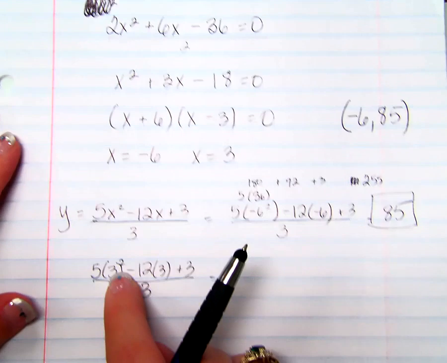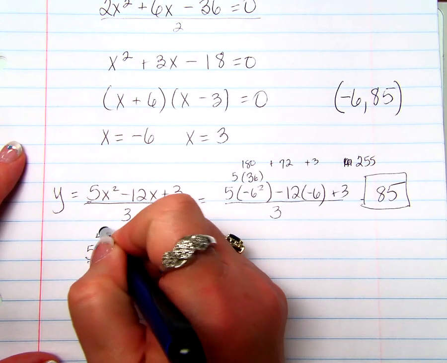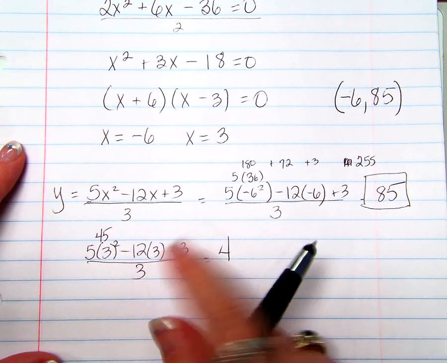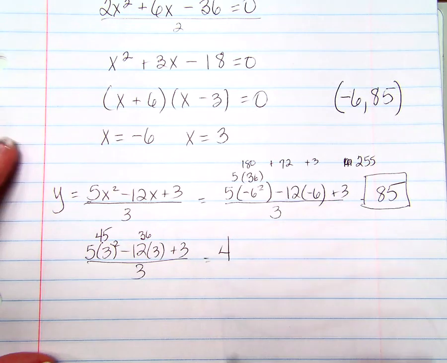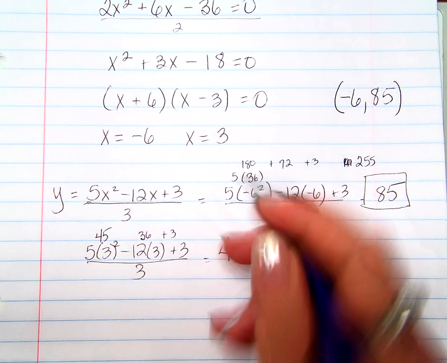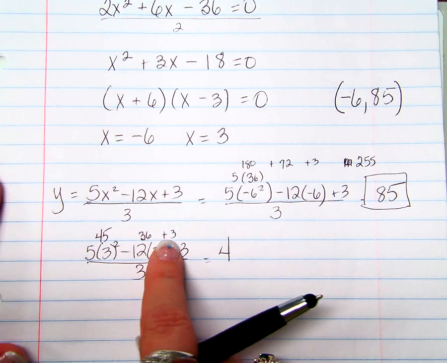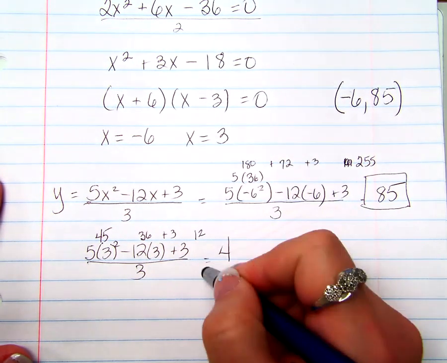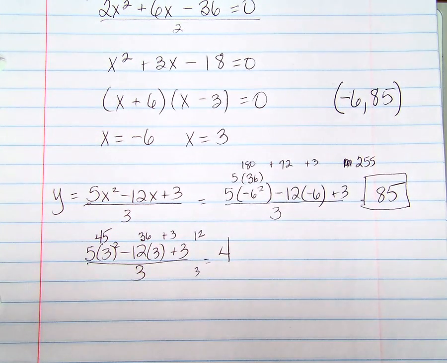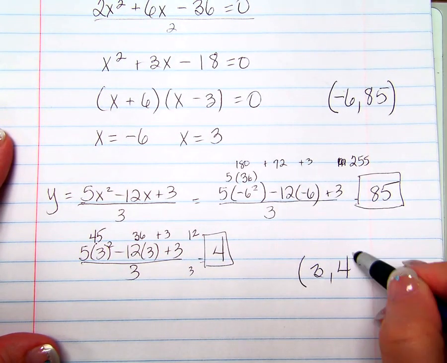So again, if we needed to do it by hand, we could do 3 times 3 is 9. 9 times 5 is 45. 12 times 3 is 36. And then plus 3, right? What's 45 minus 36? Anybody? 9. What's 9 plus 3? 12. What's 12 divided by 3? 4. So that means when x is 3, y is 4.